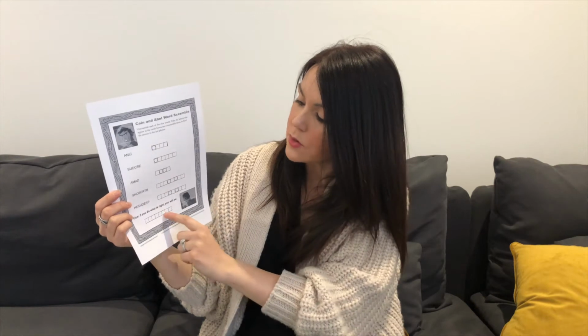The third activity this week is a word scramble. We've got some words down here relating to Cain and Abel, and you have to try to put the letters in the right order. Then you put them in here, and then the circle will go down here. The clue is, if you do what is right, you will be, and then put the letters down there and see if you can get the word that's the answer.